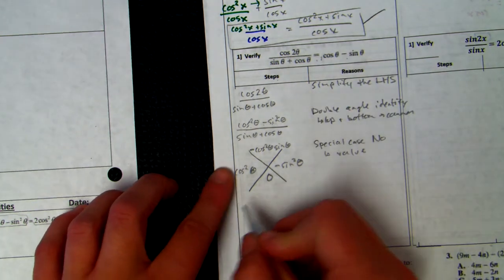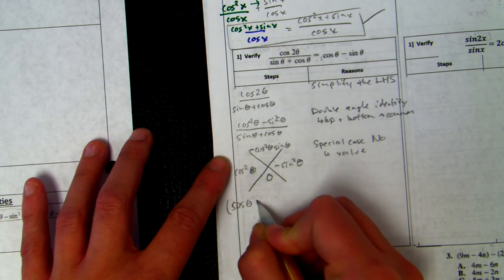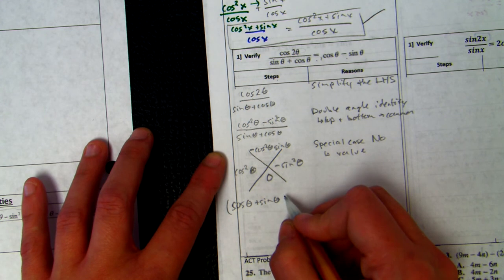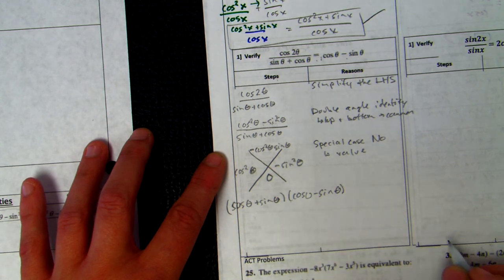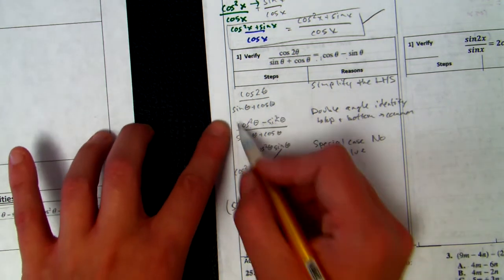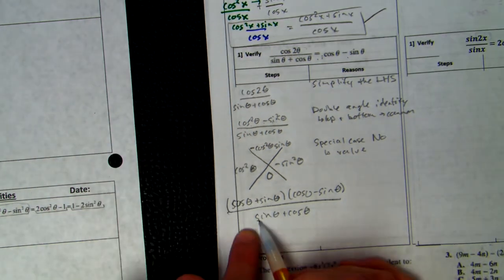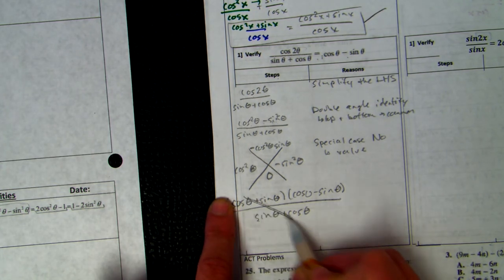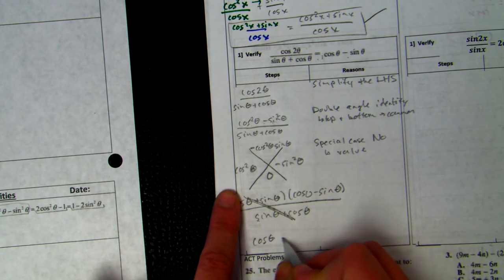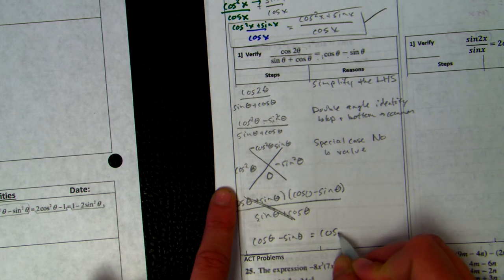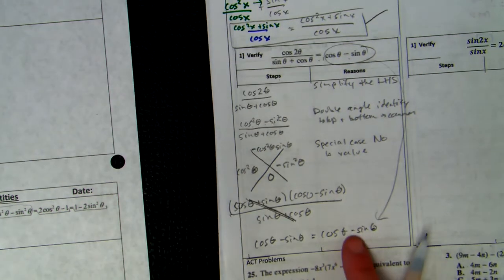So from here, we are going to write this in our factored form as cosine theta plus sine theta, cosine theta minus sine theta, and all of that over our denominator of sine theta plus cosine theta. Okay, and we can see here that these will cancel in the top and bottom of our fraction. So I'm left with cosine theta minus sine theta is equal to cosine theta minus sine theta from the right-hand side of my equation above.